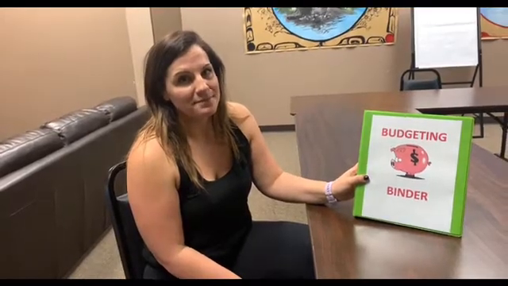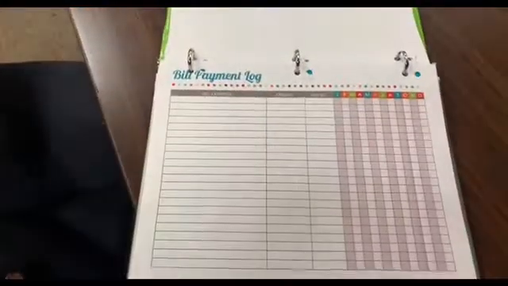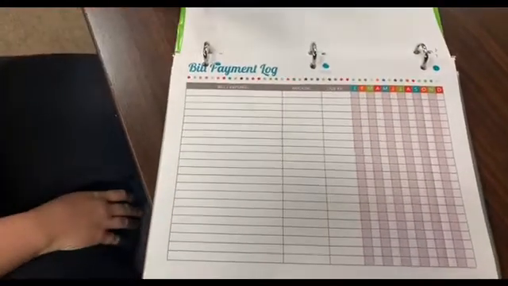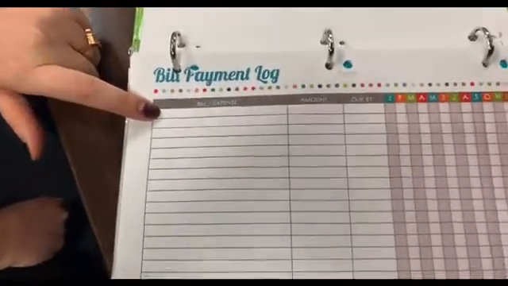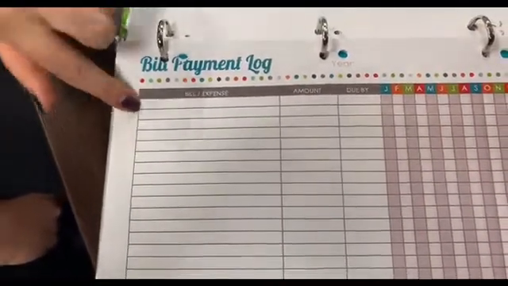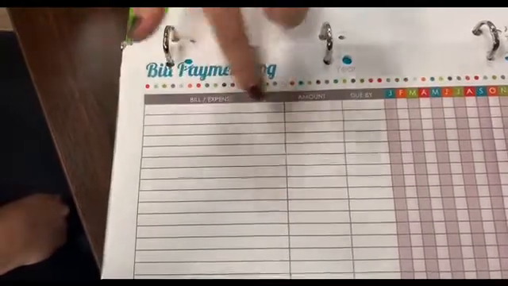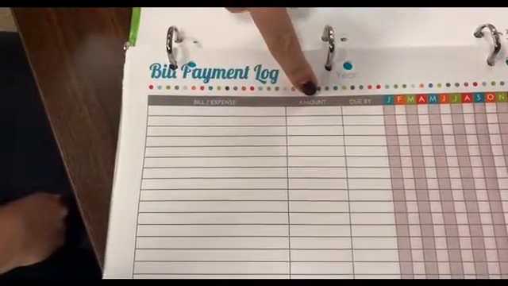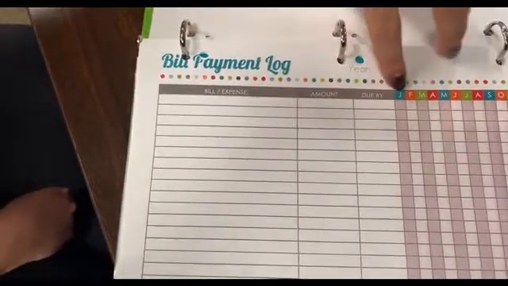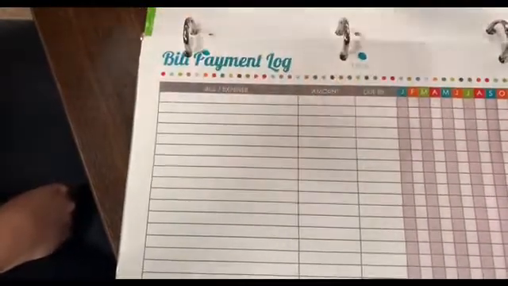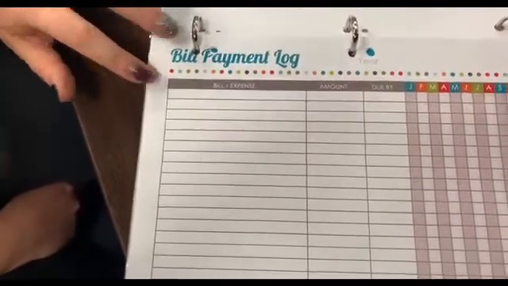Okay, so the first form that you'll find is the bill payment log. I've included two forms so that you have a lot of writing room. Basically, you put your bill or your expense. Say you have cable, so you put your cable bill in here. Then under amount, you put how much it is, when it's due, and then these are all the months. So you check off the month. It's due every month.